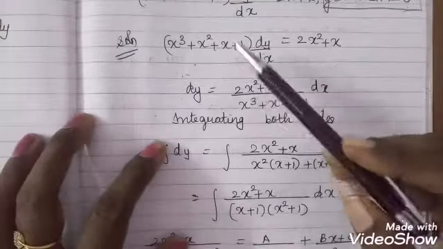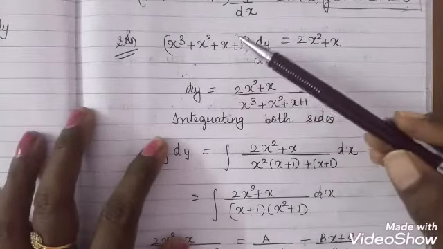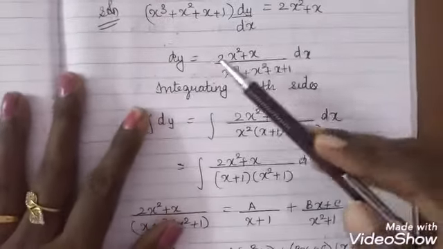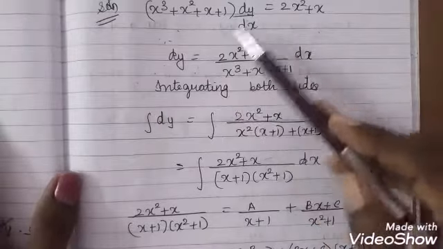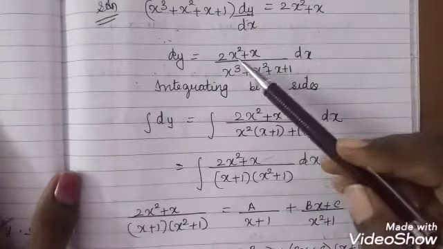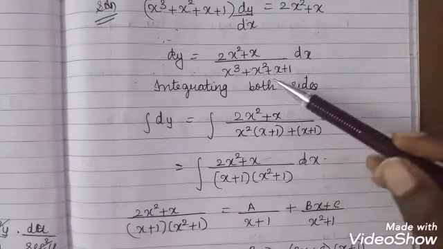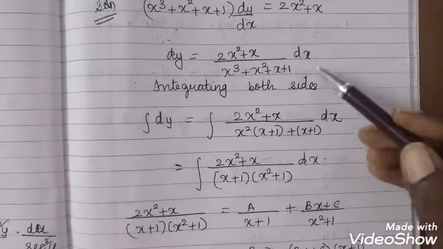First we'll just separate it. So x cube plus x squared plus x plus 1 dy by dx is equal to 2x squared plus x. When I cross multiply, I can write this as dy is equal to 2x squared plus x divided by x cube plus x squared plus x plus 1 dx. This is what you have here.